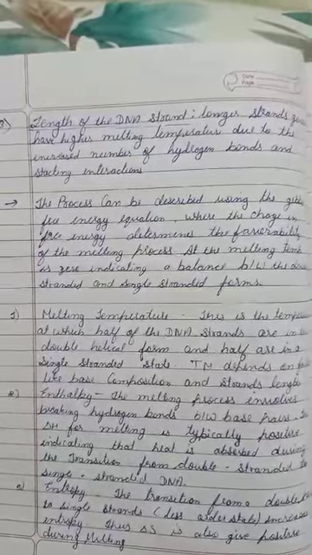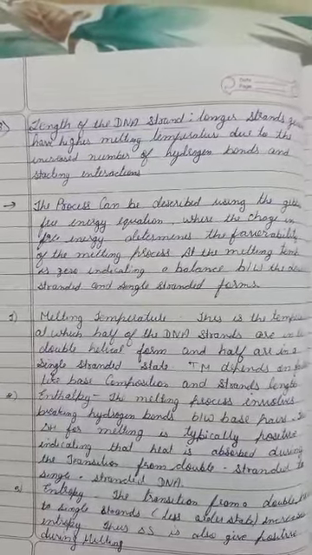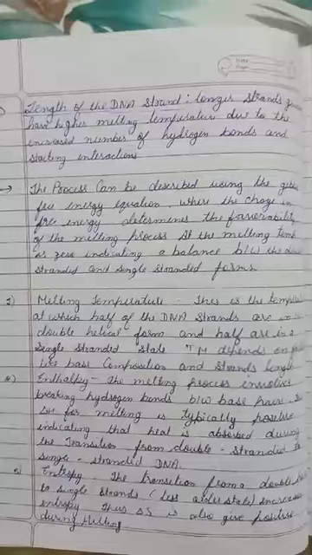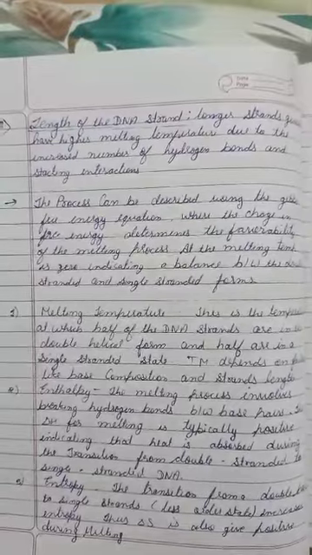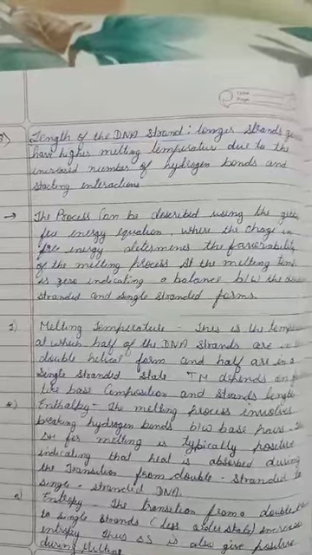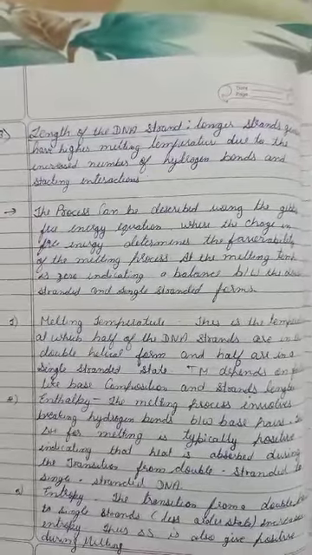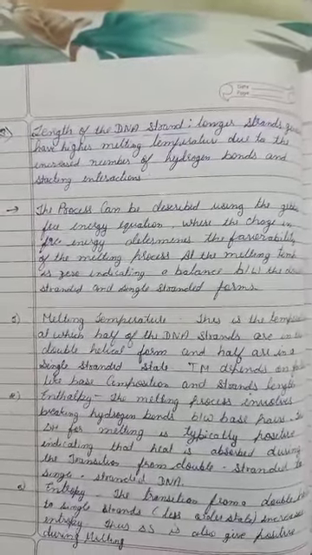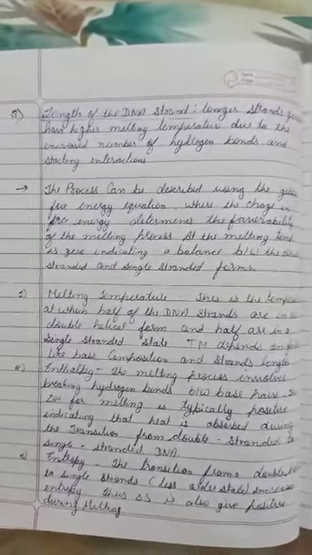At the melting temperature it is 0, indicating a balance between the double-stranded and single-stranded forms. This process we will discuss in 3 or 4 parts: melting temperature, enthalpy, entropy, and Gibbs free energy.